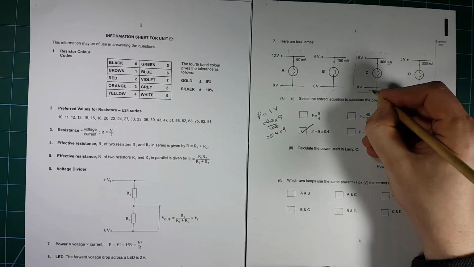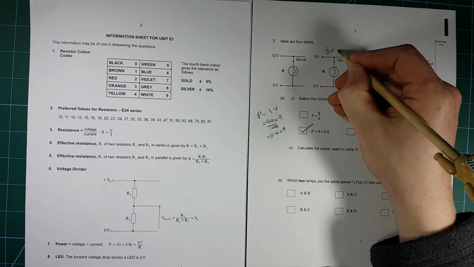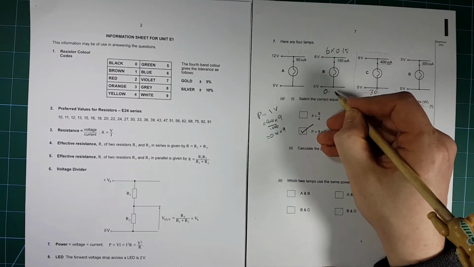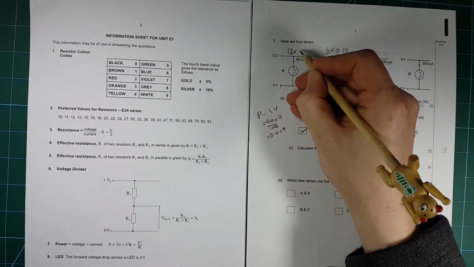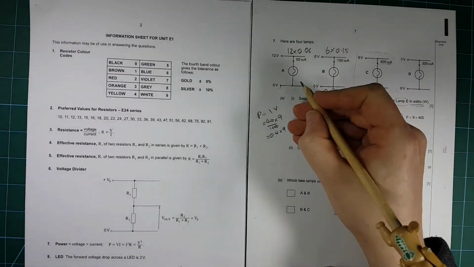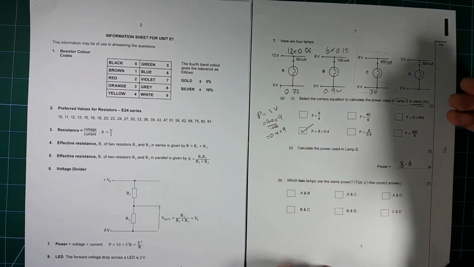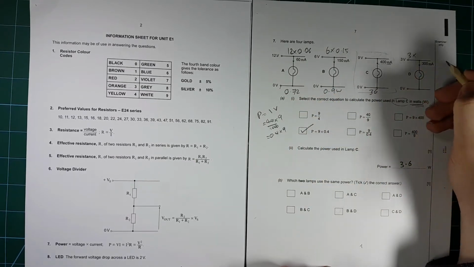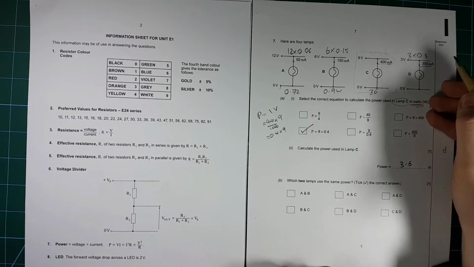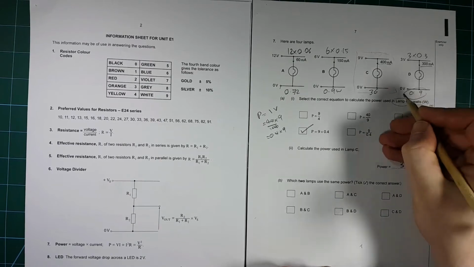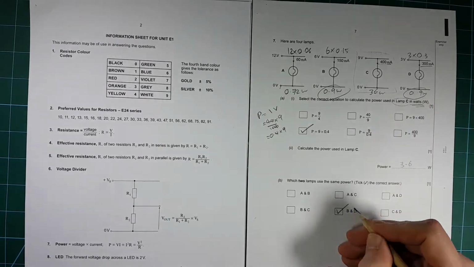And question B, which two lamps have the same power? So this one is 3.6 watts. This one is 6 volts times by 0.15, which is 0.9 watts. This one is 12 volts times by 0.06. That's much smaller, isn't it? That's 12 sixes is 72. And then finally here we have 3 times by 0.3 amps, which is 0.9. So this one and this one are the same. So it's that one there.